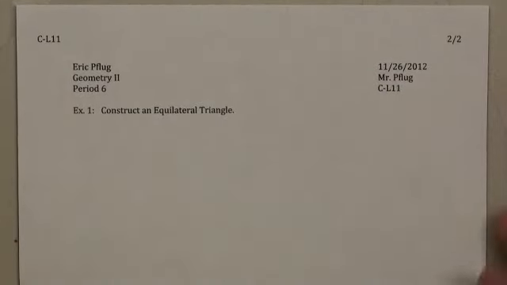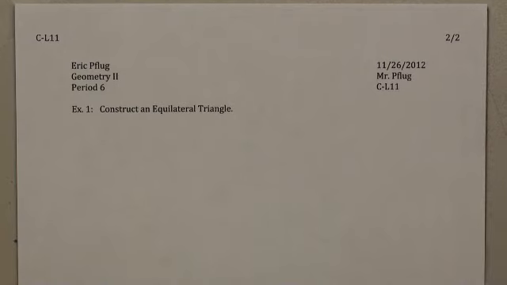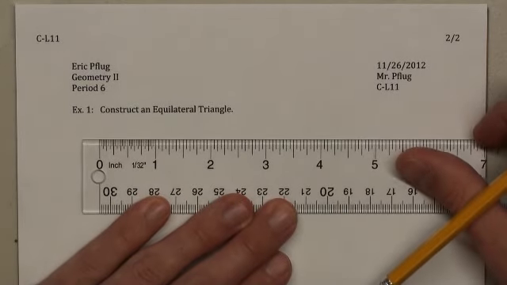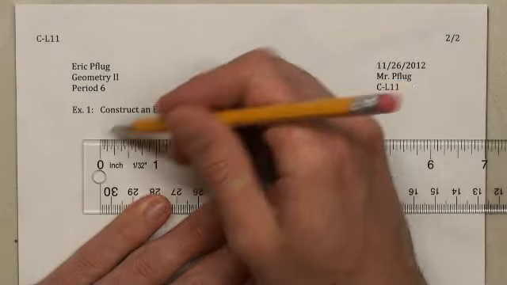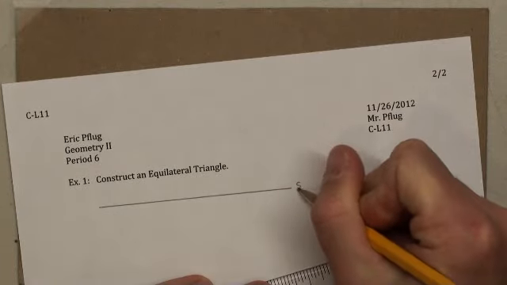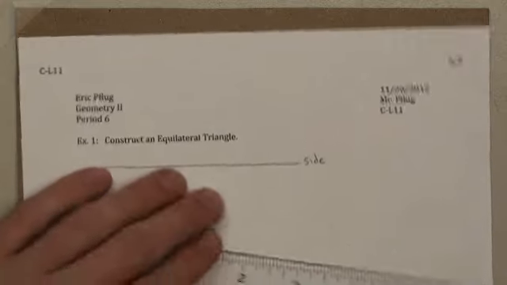So on a new sheet, put your heading, put 2 out of 2. And this is example 1, construct an equilateral triangle. Alright, so we're not given a side length, so you're going to make your own up. I'm going to make one that's 3.5 inches. Okay, you make it whatever you want. I wouldn't make it too big or too small.